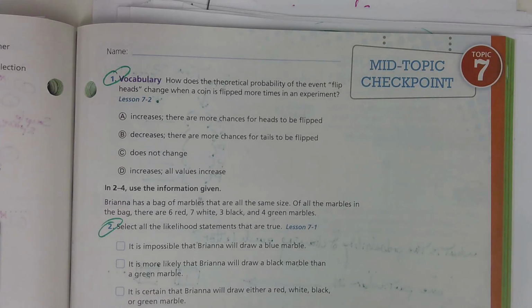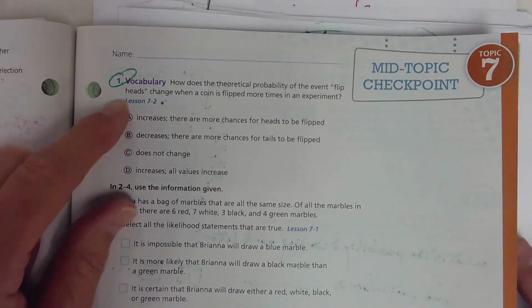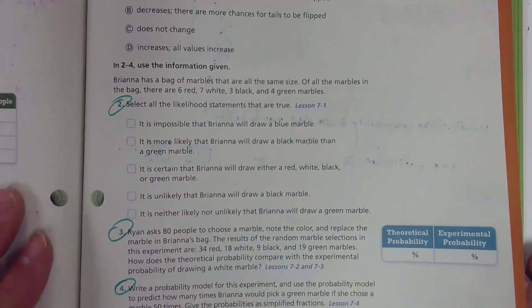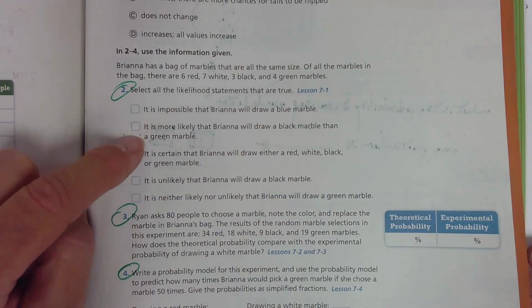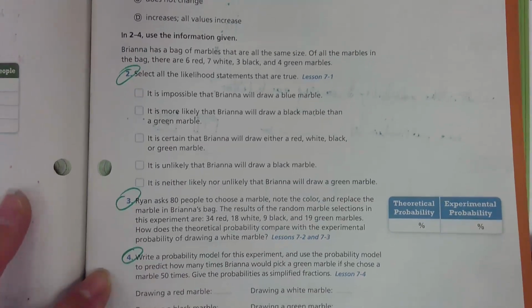This is the 7th grade mid-topic checkpoint on page 393. I circled number 1, multiple choice. Number 2, multiple choice. Select all the statements that are true. You guys double check these, because if you mark one that's incorrect, you lose a point. So make sure you haven't made a mistake there.